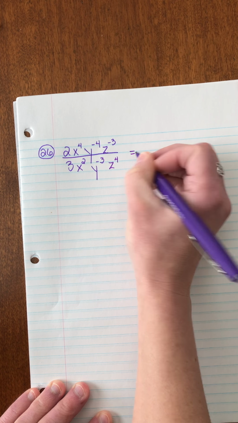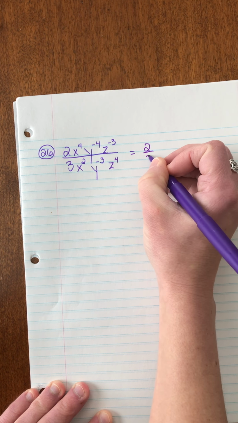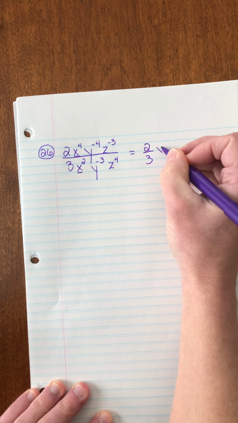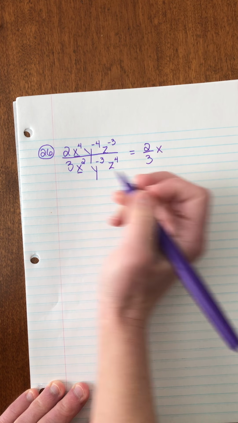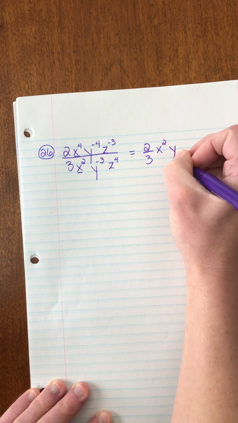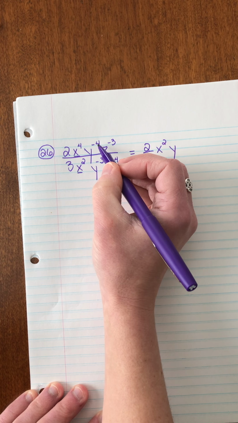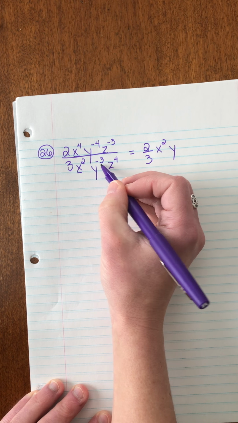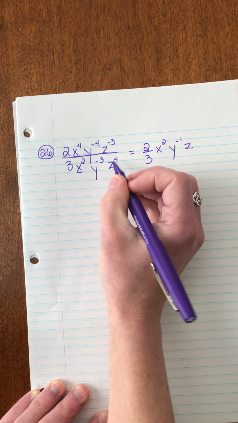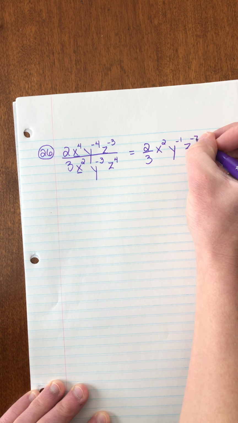All right, so we deal with the number part first. So 2 over 3 can't be reduced, so it stays as 2 over 3. Then we deal with the x base, so we're going to subtract those exponents. So 4 minus 2 is 2. Now we deal with the y base, so dividing again, we subtract those exponents. Negative 4 minus a negative 3 is negative 1. Then we deal with the z. Negative 3 minus 4 is negative 7.